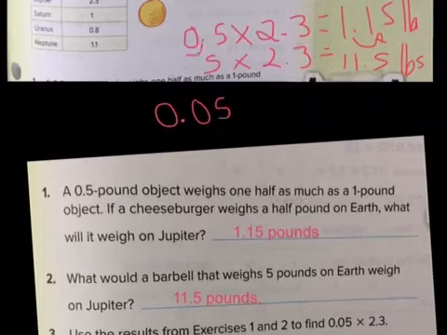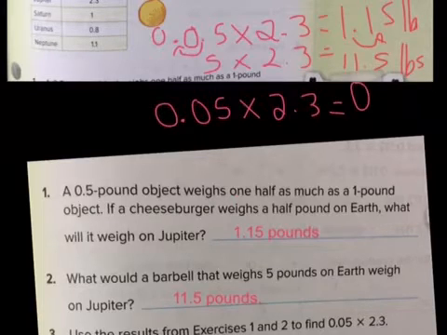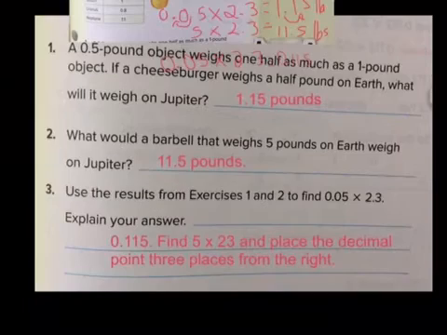0.05. So we went this way now with our decimal, you see? Yeah? Times 2.3. What's going to happen with our decimal here? Well, if we went this way, remember we went this way, we must go this way as well. We went over 1, let's go over 1 in our answer. So if we do that, our answer should be 0.115. Correct? Okay, so we know it's 0.115, right? That's our answer.